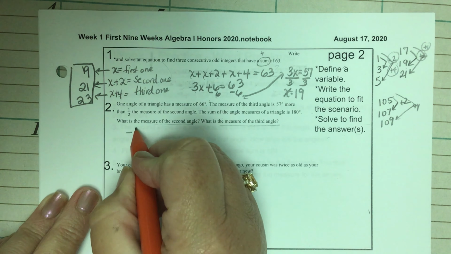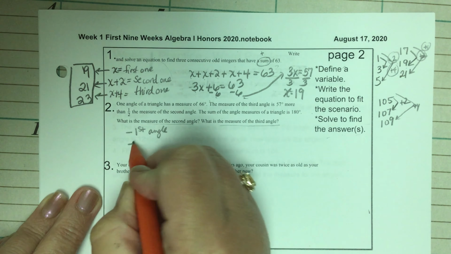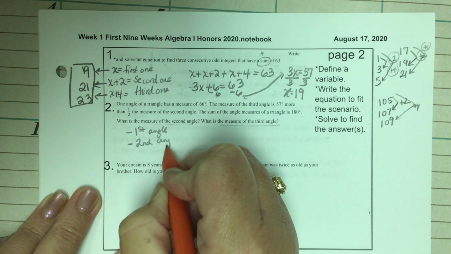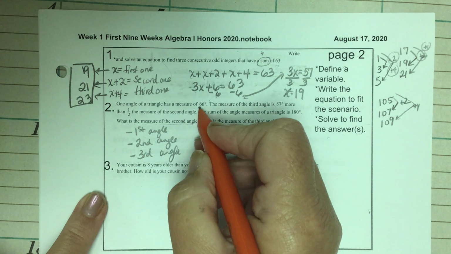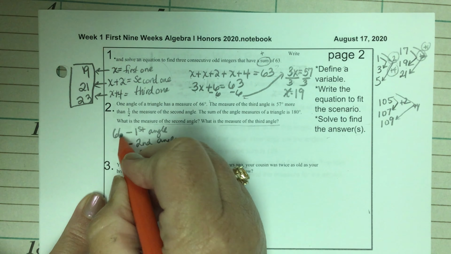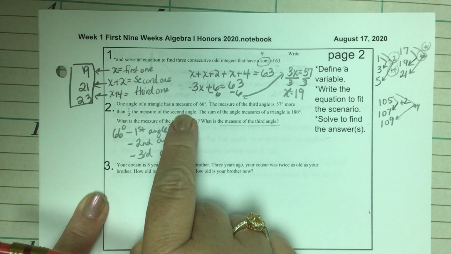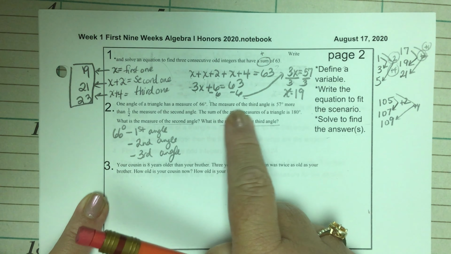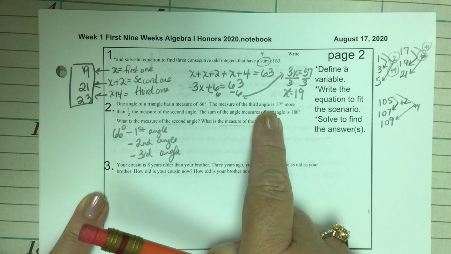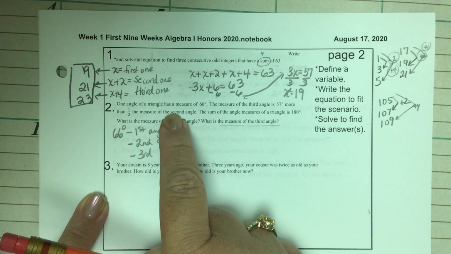Now, we have 3 angles. So I'm defining my variables. We actually know the first angle. The first angle is 66 degrees, so there's no variable there. The second angle, we don't know, because it just says "of the second angle." It says the measure of the third angle is 57 degrees more than half the measure of the second angle.